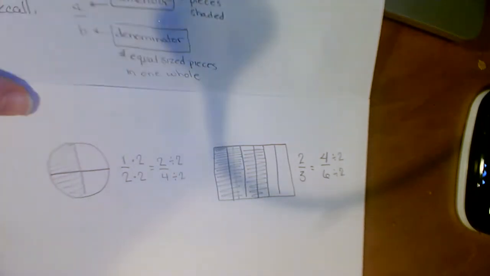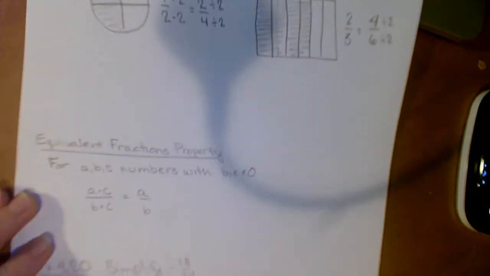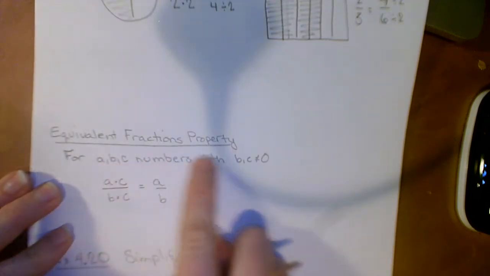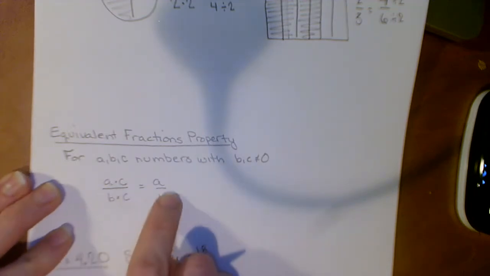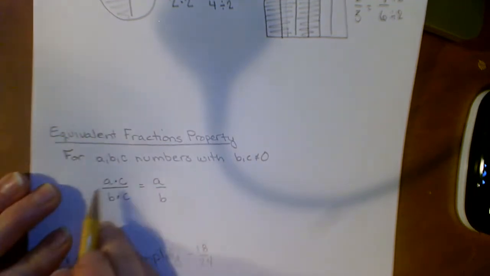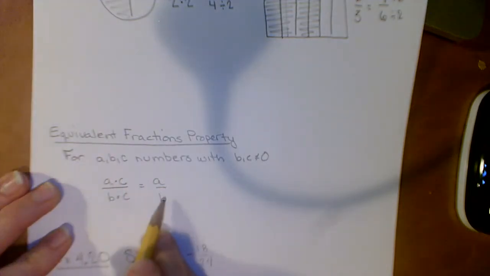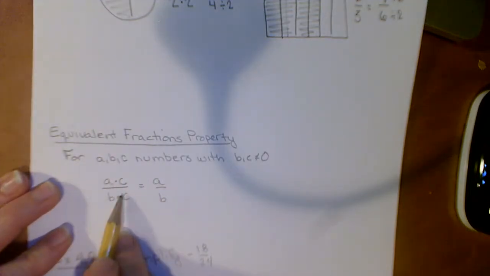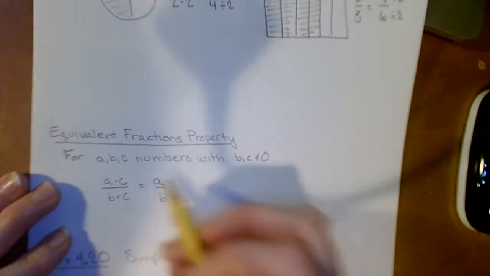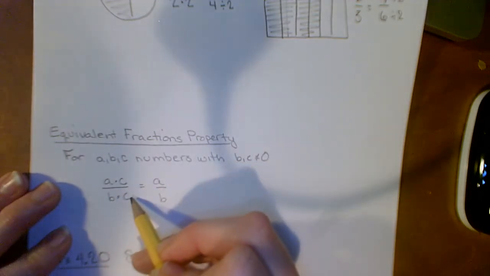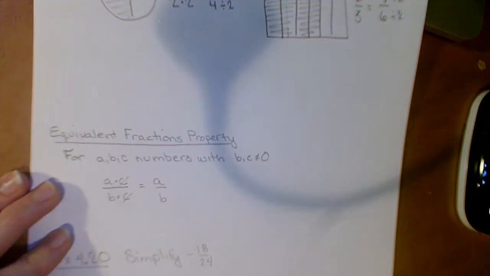All right, so let's see what that means in practice. We have the equivalent fractions property. If you have a, b, and c numbers with b and c not equal to 0, because of course you wouldn't want 0 in your denominator, the fraction a times c over b times c is equivalent to a over b. Since you have this common factor c being multiplied times the denominator and also times the numerator, you can divide the numerator and denominator both by c to cancel those c's and arrive at a over b.